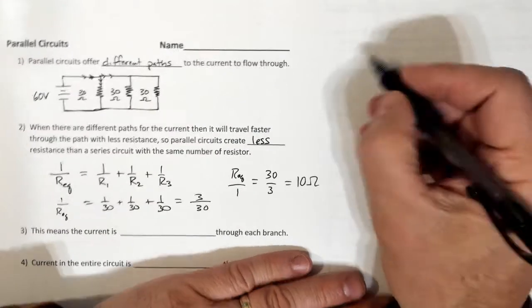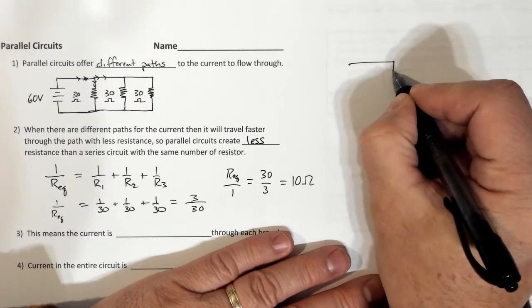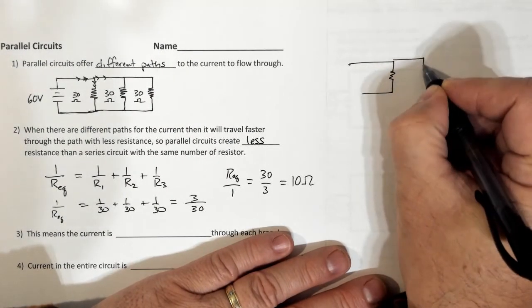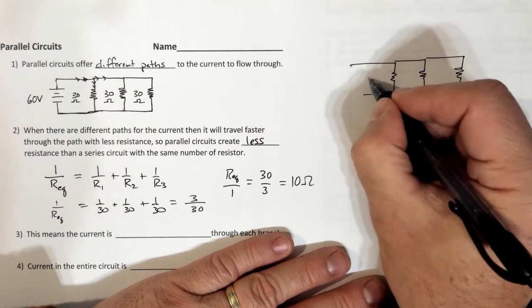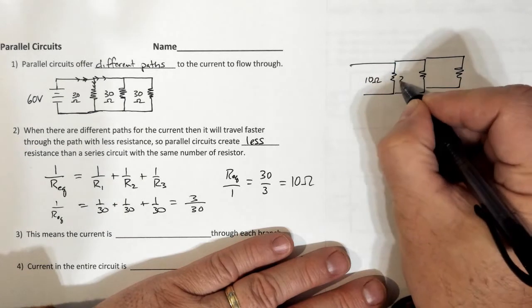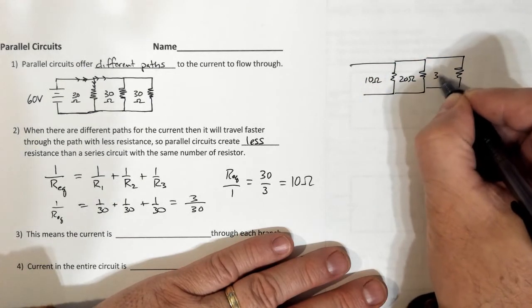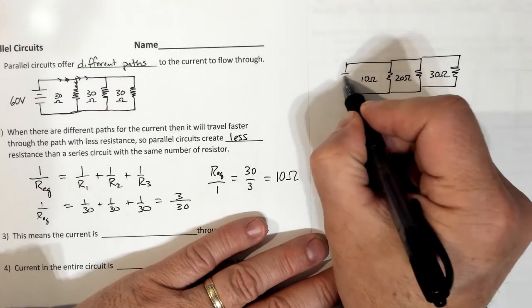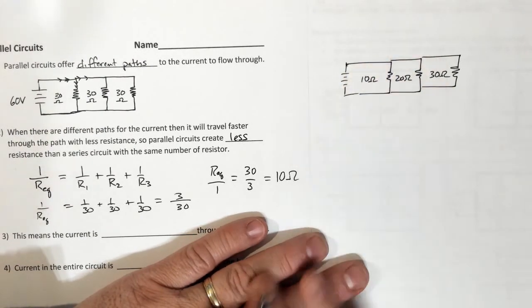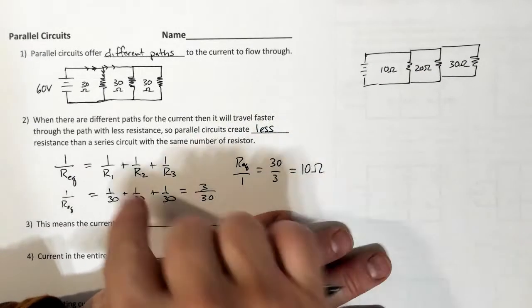So let's take a circuit and let's draw them parallel, and let's give them different numbers, okay? And I want to show you how to do it a faster way. So let's give a 10 ohm, a 20 ohm, and a 30 ohm parallel circuit. Okay, we have our battery over here, of course. And then how would I find the math of that one? Well, I want to show you a quick method.